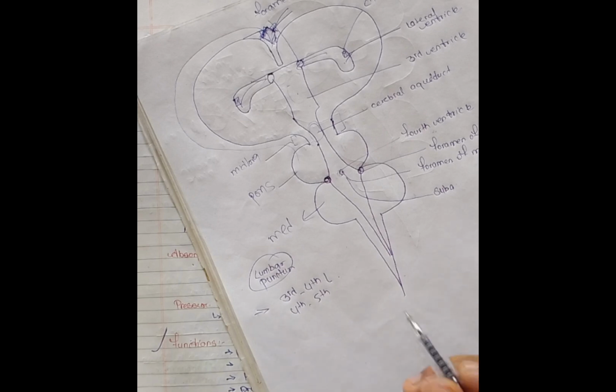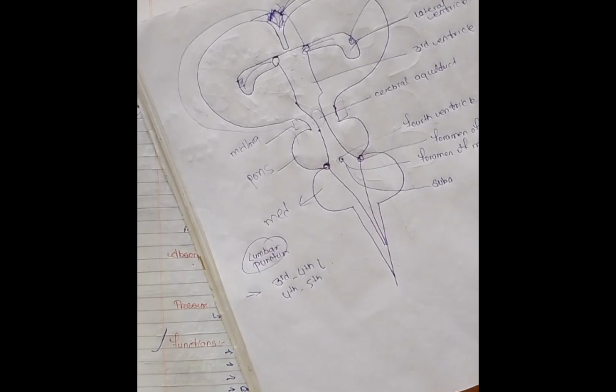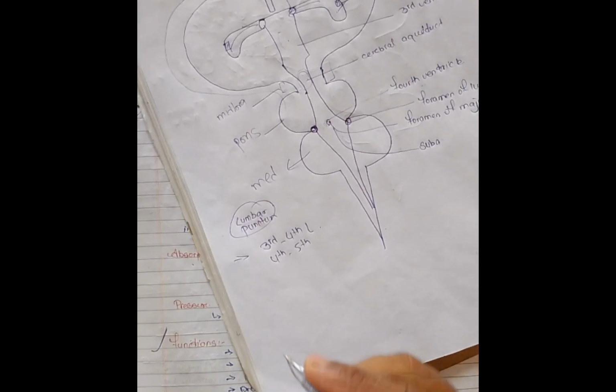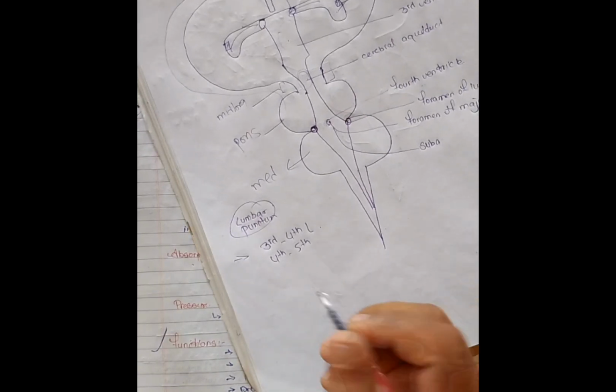Here, we should pierce a few structures from outer to inward. I am going to list those structures.